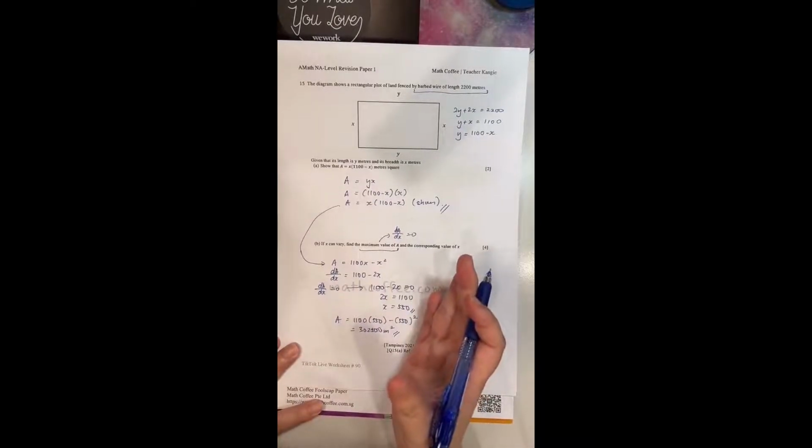Some students say, they never ask me to test whether it is maximum or minimum. Why do you need to test? There are teachers who deduct marks if you never test whether it is a maximum or minimum. I always test. Why? This is also to make sure that we have more chance that we got it correct. You understand?